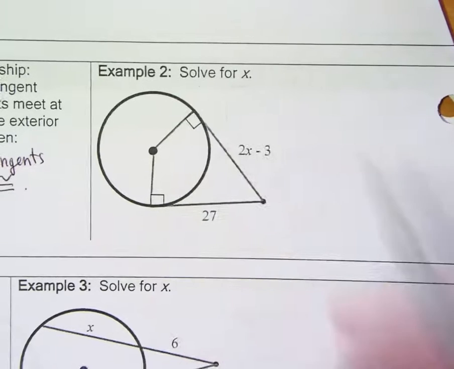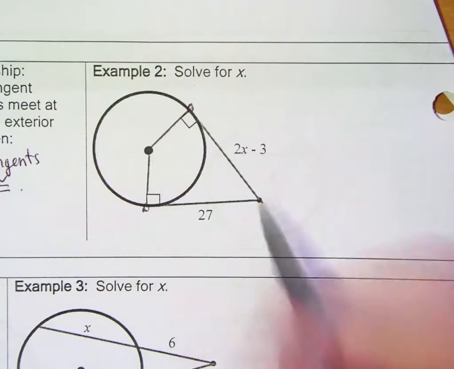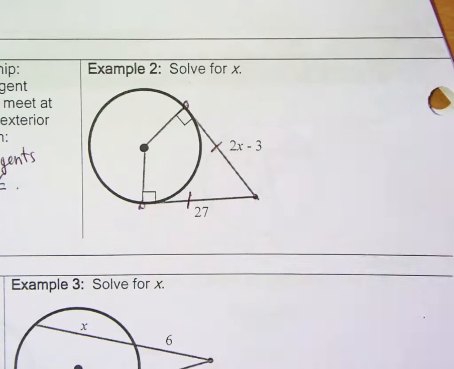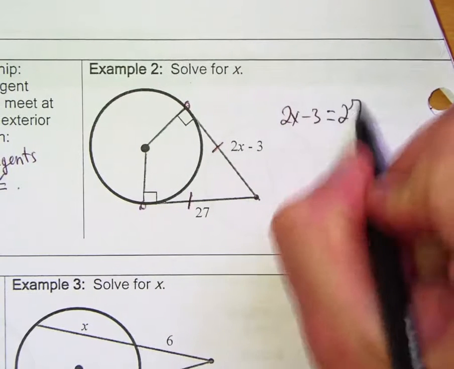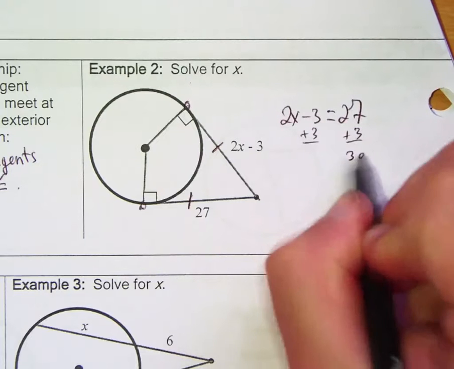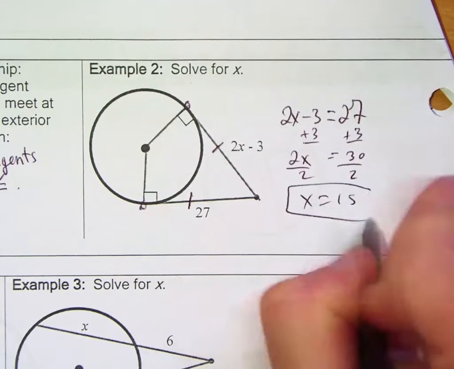So we can go apply this really quickly. We can see the tangents because they touch exactly once and they meet up at the same exterior point. So I can say, sure, you two segments are congruent, which allows me to write 2x minus 3 equals 27. Let's go ahead and use our algebra real quick. And we're good to go.